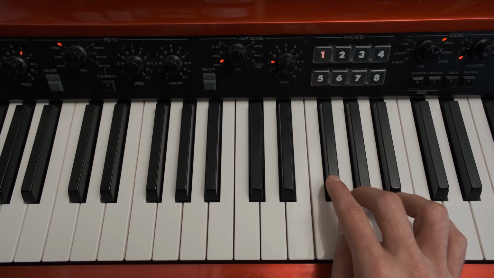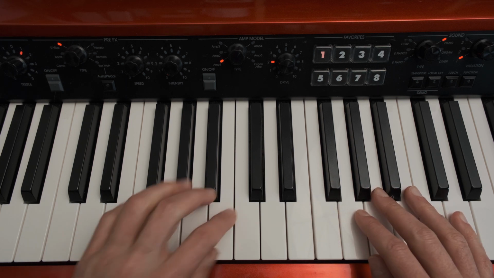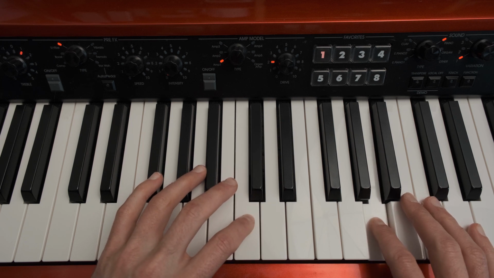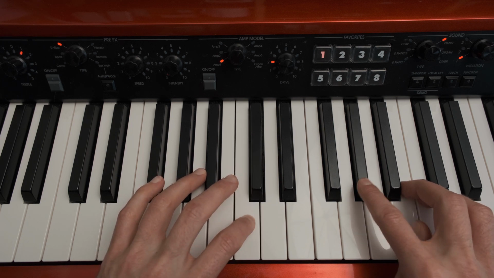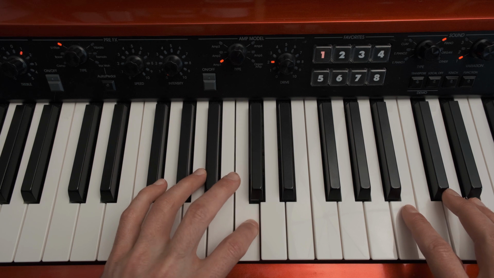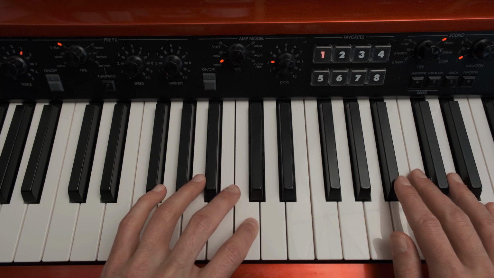Let's avoid 5 for now. Let's move to 6. So we can have a major 6. We can also have a minor 6. We can have a major 7. We can also have a minor 7.